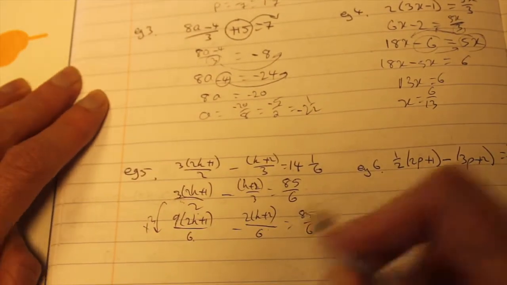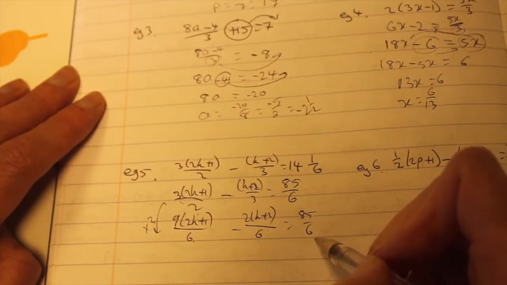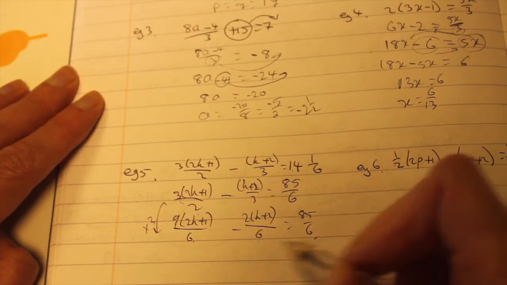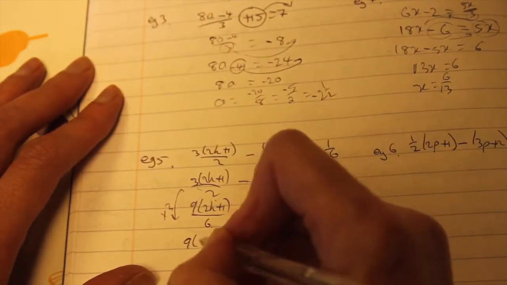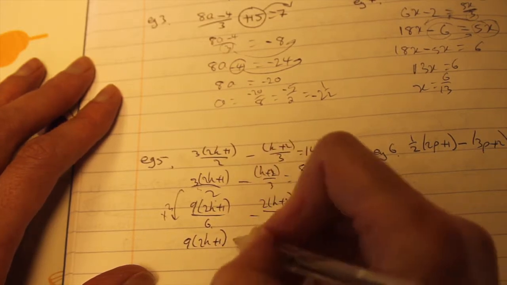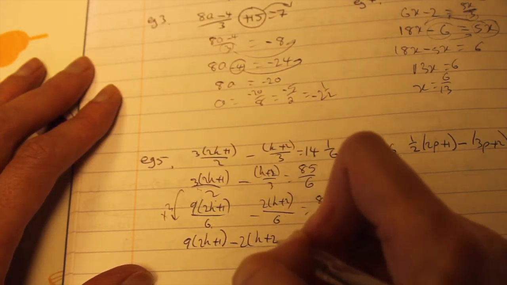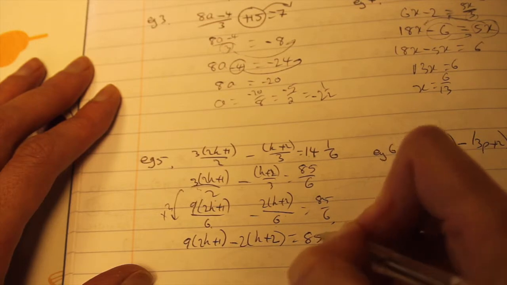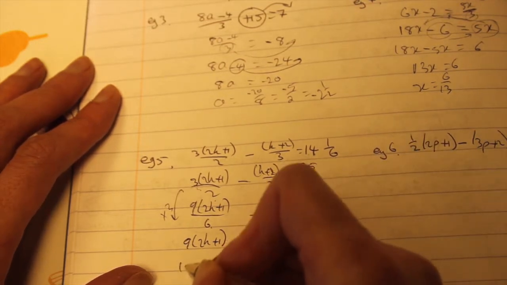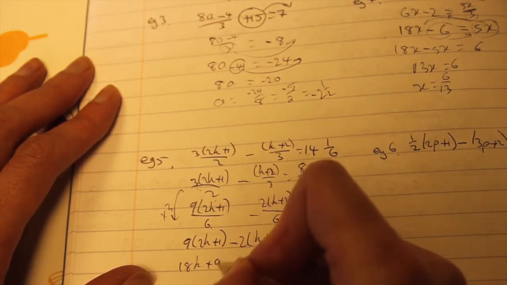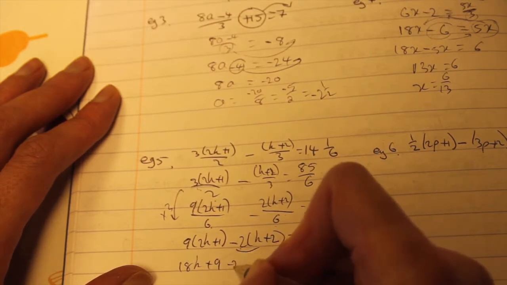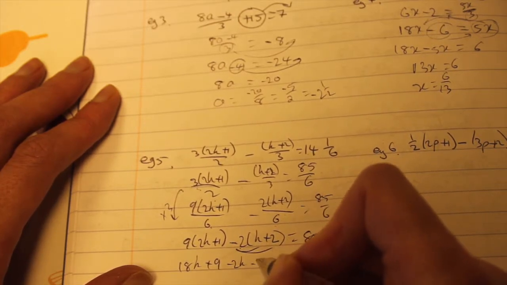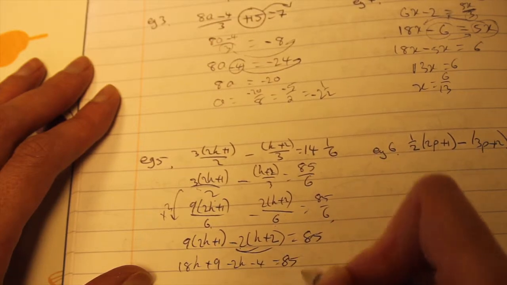Now, if you notice, the bottoms are all the same. Because these equations equal each other, if the bottoms are all the same, the tops have to be the same. So I can write that as 9, 2k add 1, minus 2 upon k add 2 equals 85. Timesing out that bracket, 18k add 9. Timesing out this bracket, be careful of that minus sign, is minus 2k minus 4 equals 85.